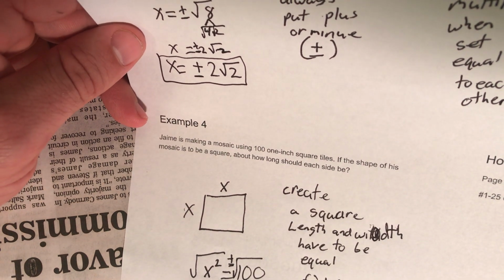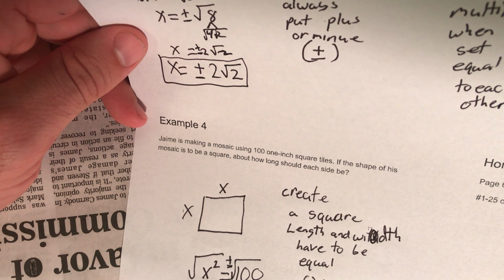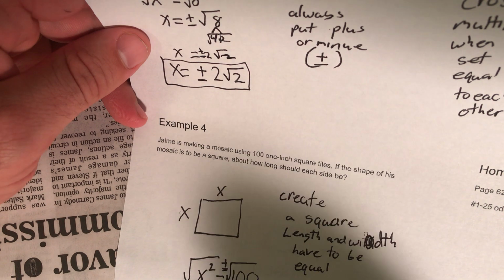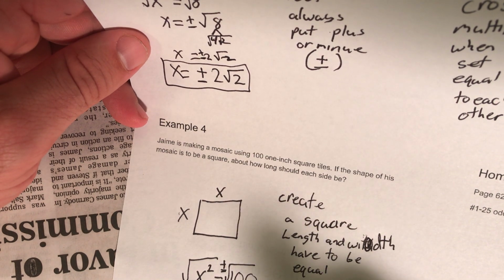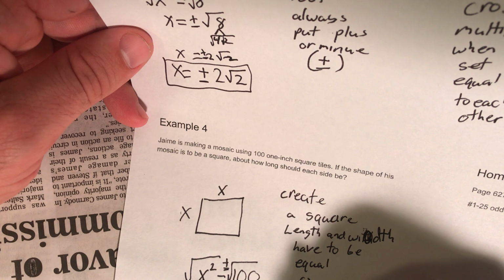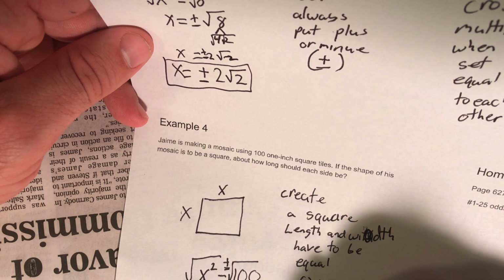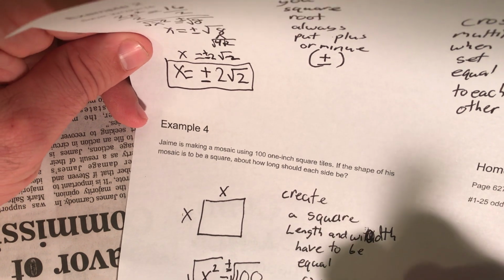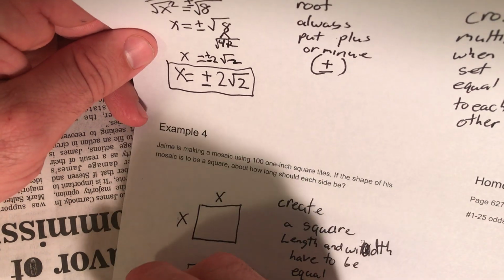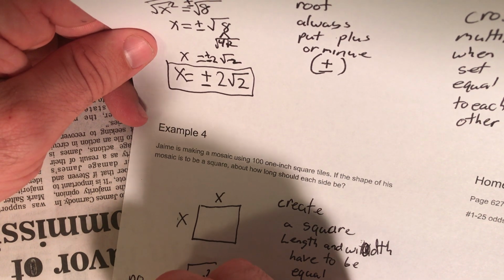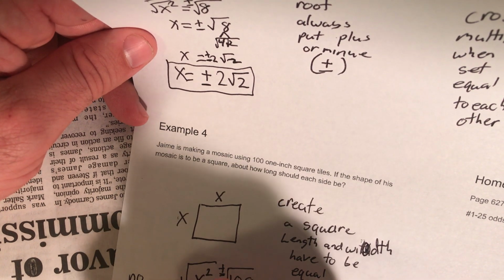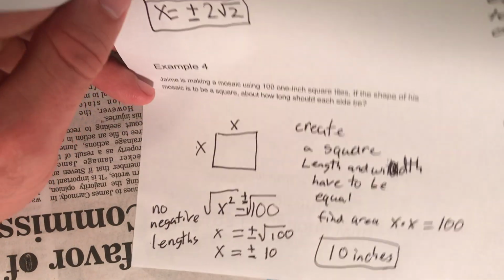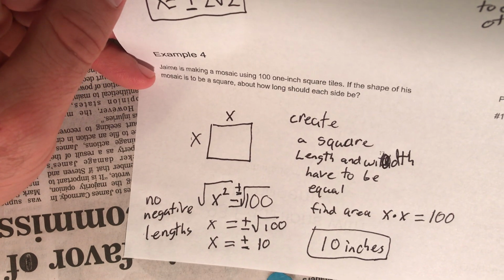Now, one thing about it, let's think about this in a logical manner. When you are looking at this, can you have a negative length? Can I have a negative 10 inches here? No. So 10 inches would be my answer. And hopefully I got all that. So you guys understand that?